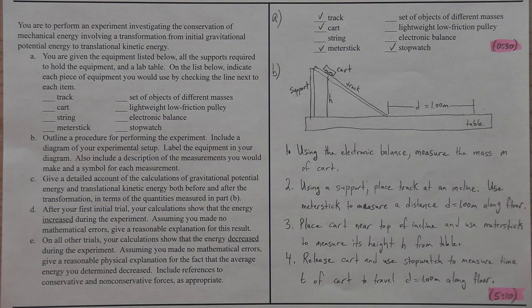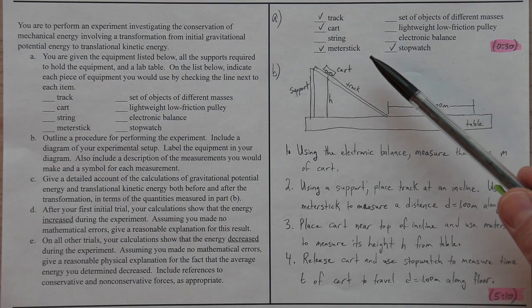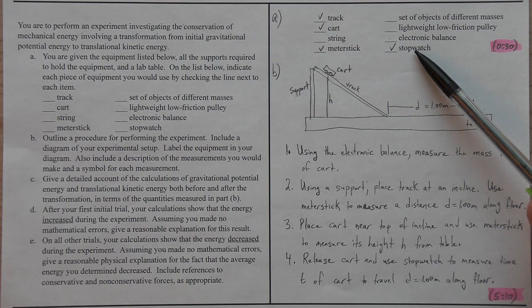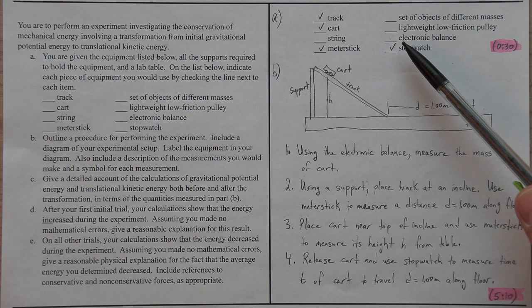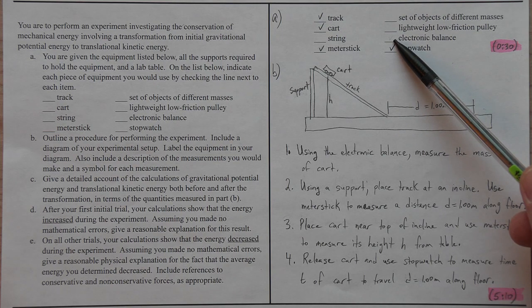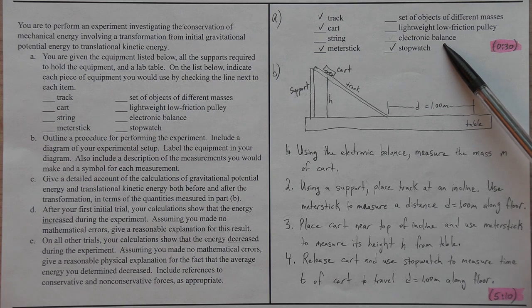So this is what I checked off initially. I checked off the track, the cart, the meter stick to measure off distances, and a stopwatch. When I did this, I actually forgot to check off electronic balance. So interesting, it's easy to leave something off, but you do need that because remember, mechanical energy has kinetic energy and potential energy both have mass in them, so we have to record the mass. At this point, just reading and checking off took me 30 seconds. Okay, so then the next question.